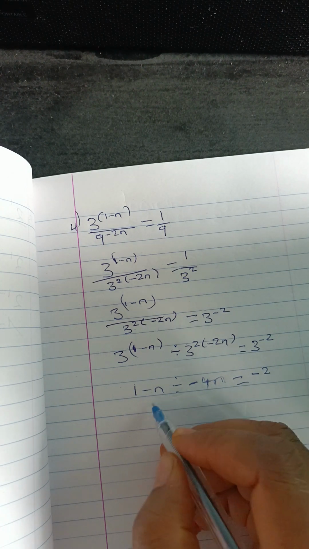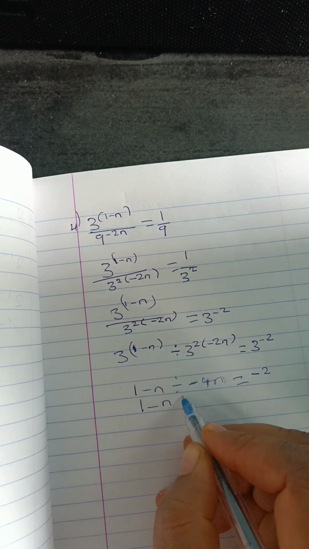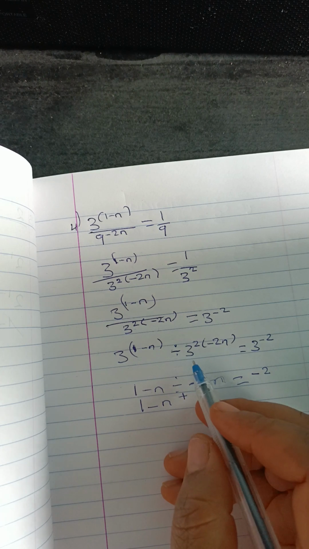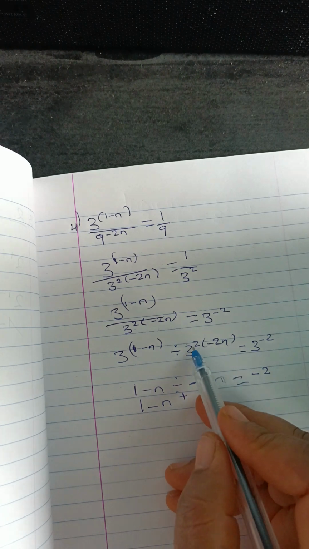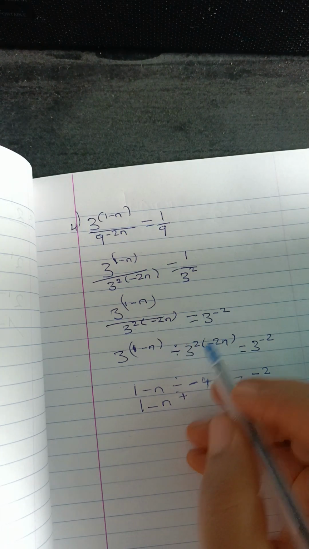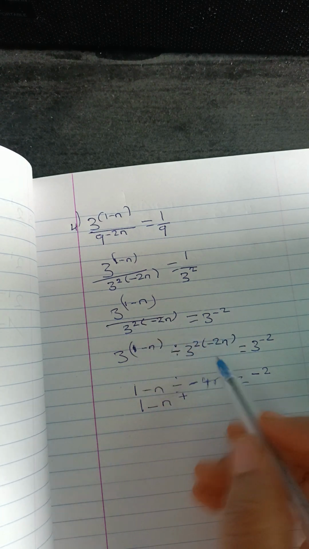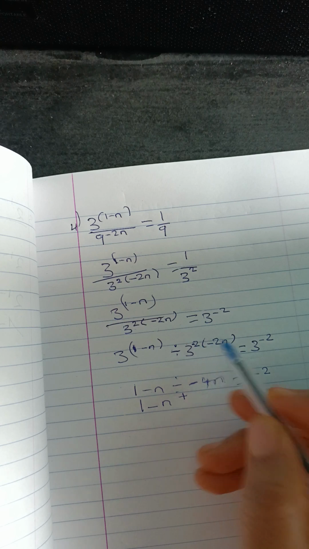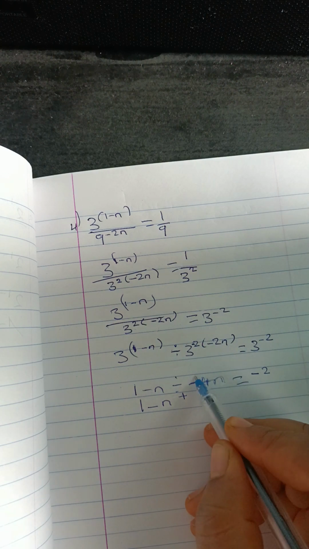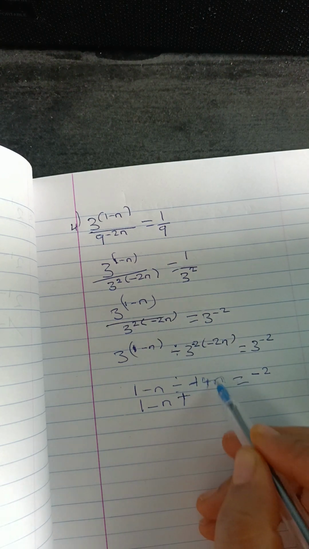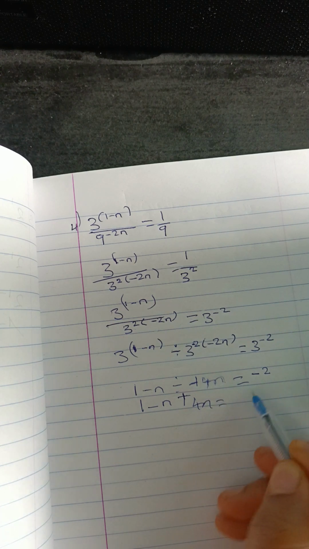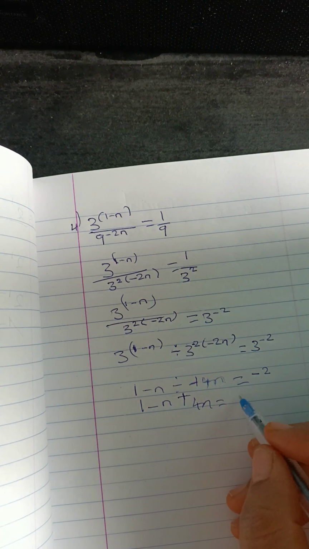Now what do we have? We have our 1 minus n plus, okay, here we have minus 2 times this. Let's not forget this our division. When it crosses over, it's becoming a minus sign. So minus times minus is plus. So it's plus 4n. Sorry if I got you confused there. Please just go through it again. Sorry.